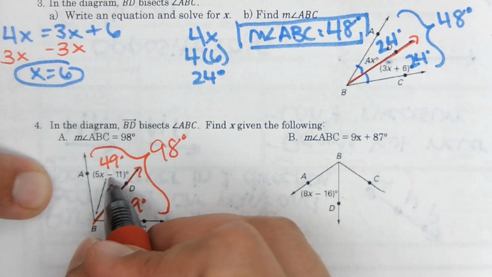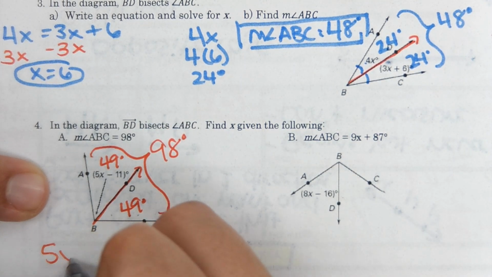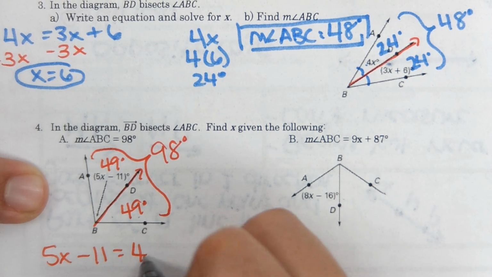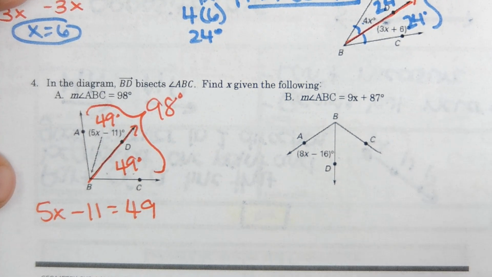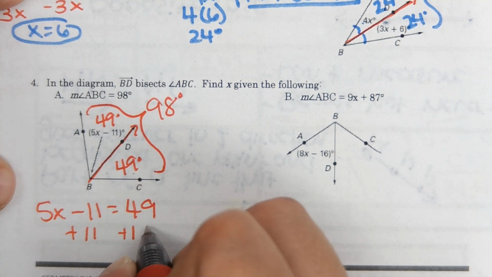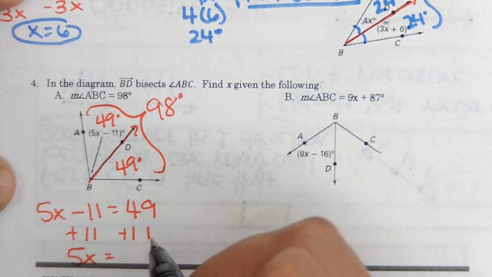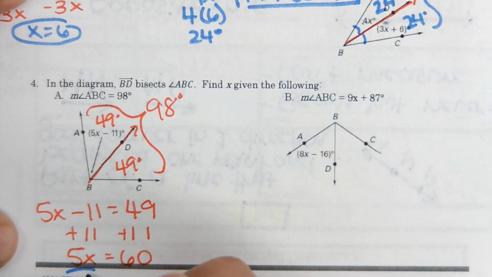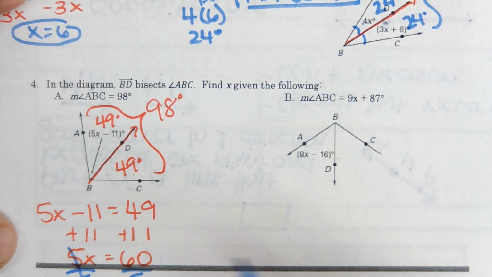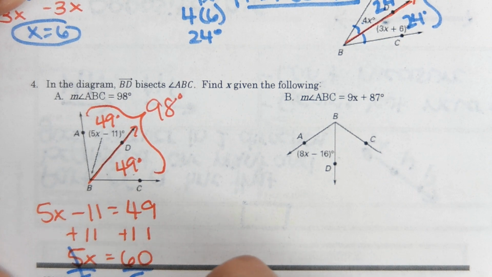And then we can set this equal to 49 to solve for x. So 5x minus 11 equals 49. Add 11 to both sides. 5x equals 60. x equals 12.